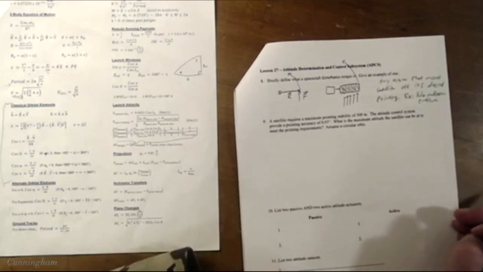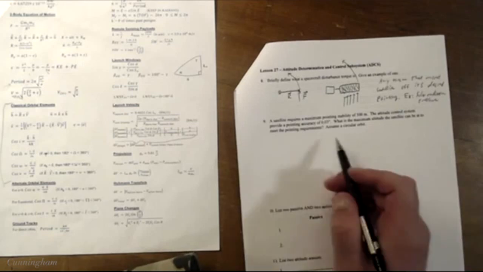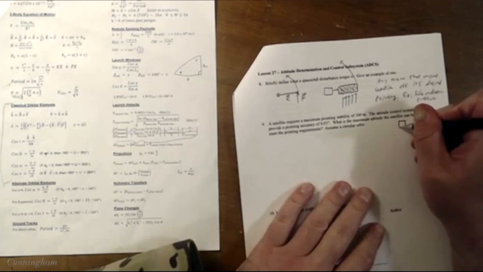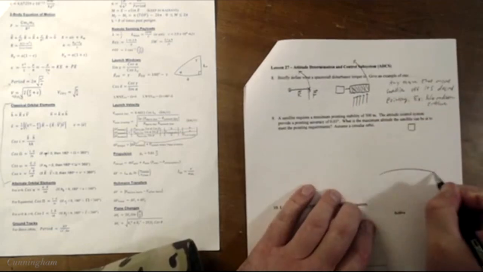Okie dokie. So a satellite requires, number 9, a maximum pointing stability of 500 meters. The attitude control system needs to provide a pointing accuracy of 0.03 degrees. What is the maximum altitude the satellite can be at to meet the pointing requirements? Assume a circular orbit. Okay, picture time.